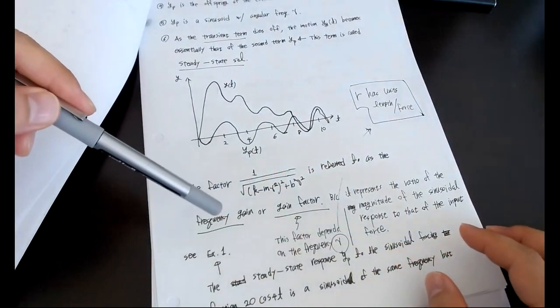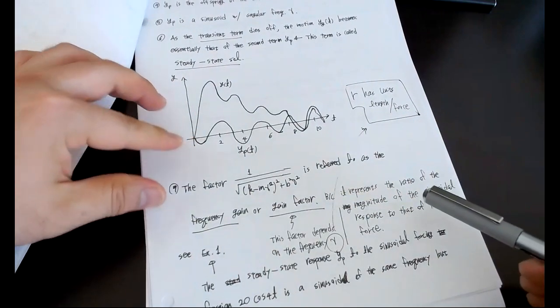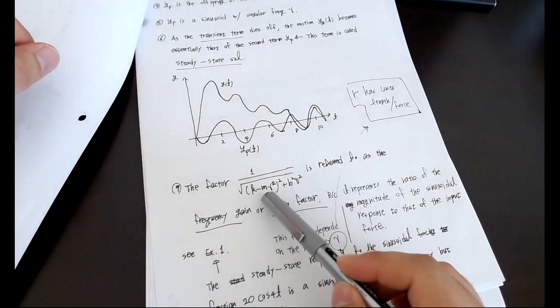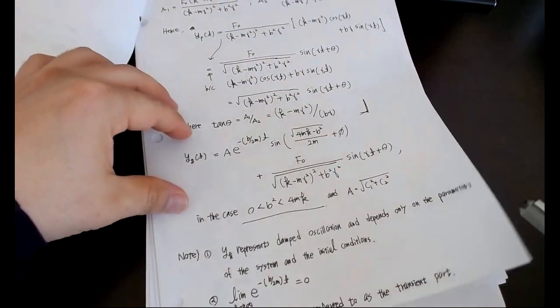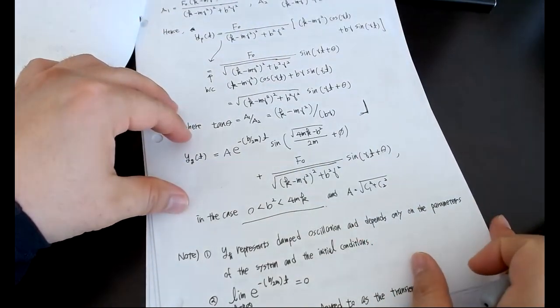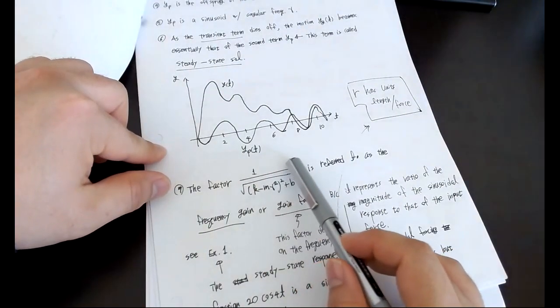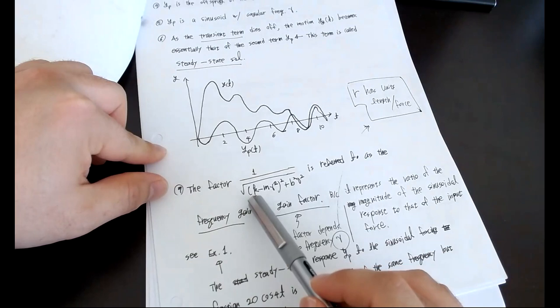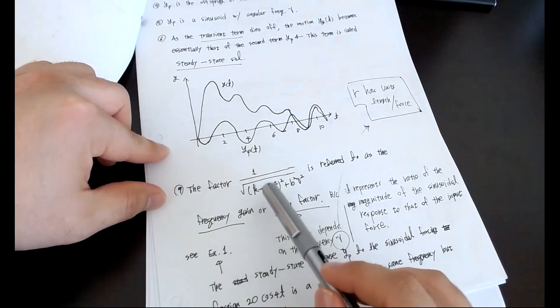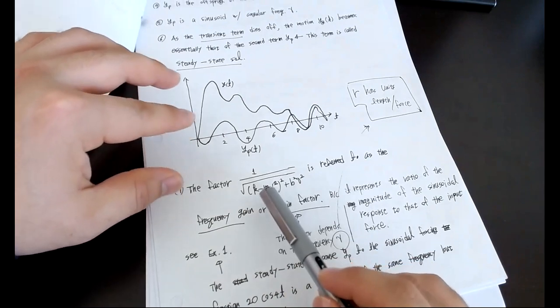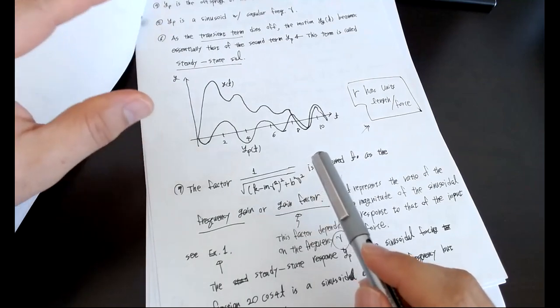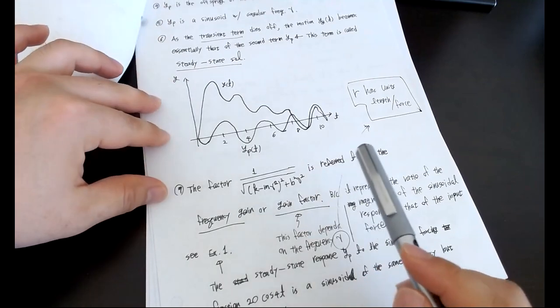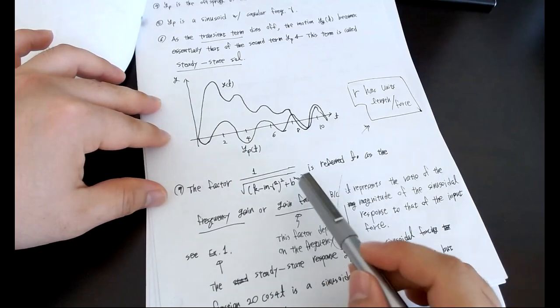That is called the frequency gain or gain factor because it represents the ratio of the magnitude of the sinusoidal response to that of the input force. The input force is f0, and this factor determines the ratio of the magnitude of the cosine function in the external force.